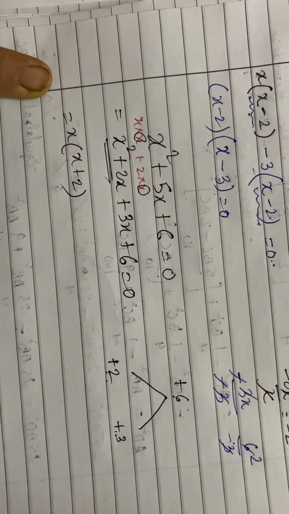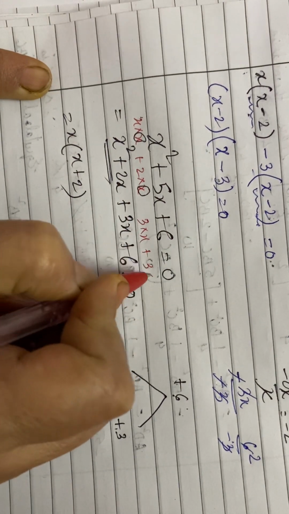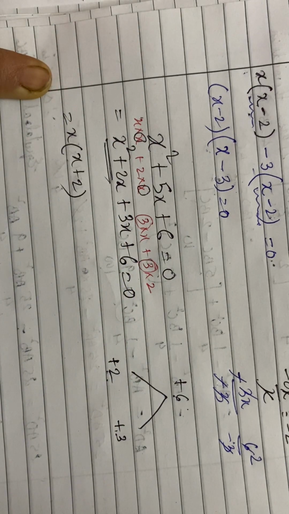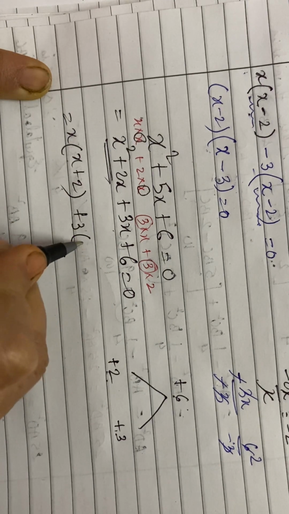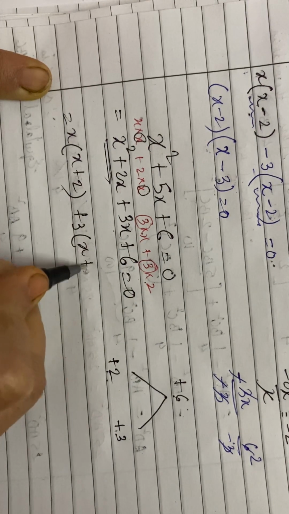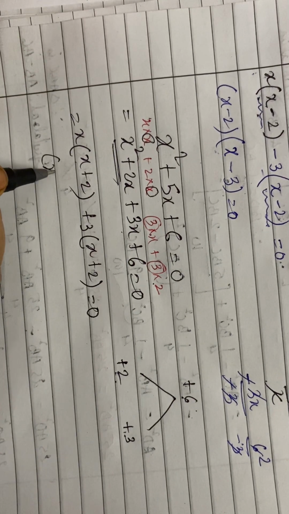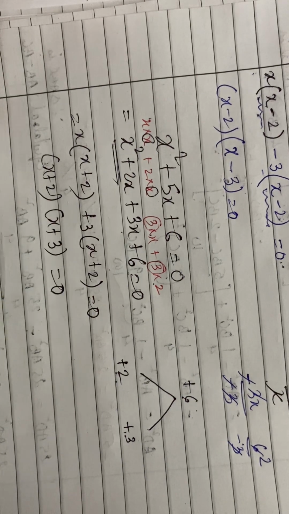Similarly, let us take out the factors 3 into x and 3 into 2. What is the common factor? 3. If you take out 3 as common, here it will be x and here it will be plus 2. Got that? So what are the factors now? x plus 2 into x plus 3 is equal to 0.